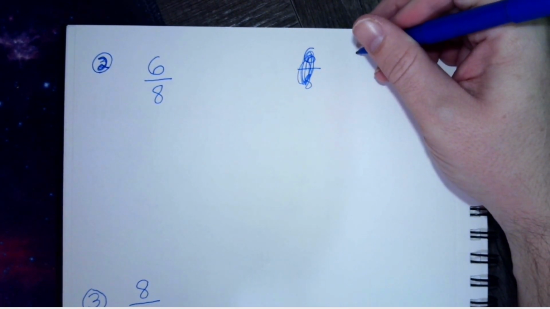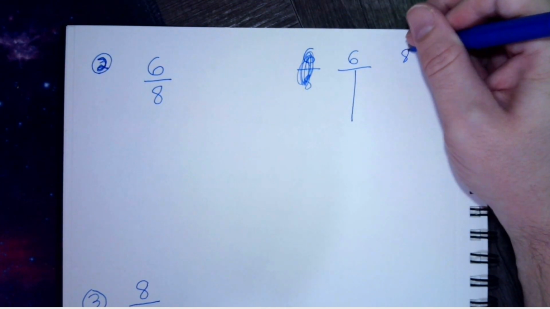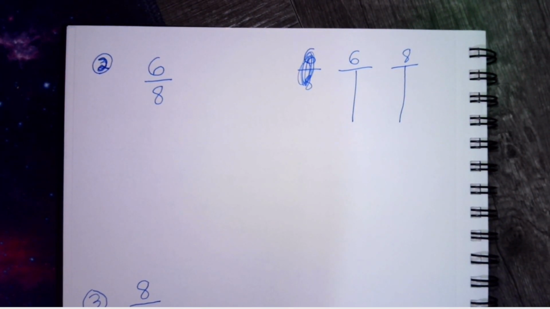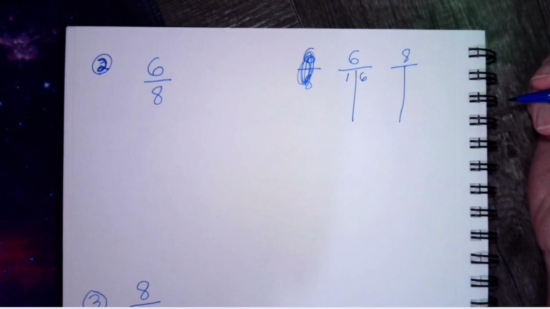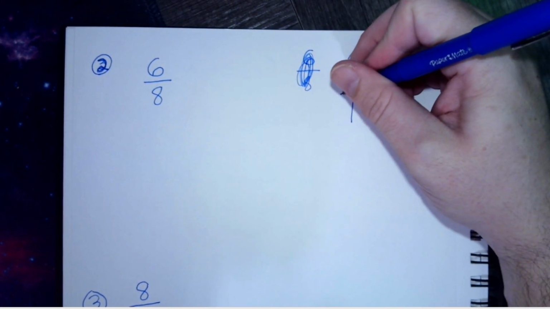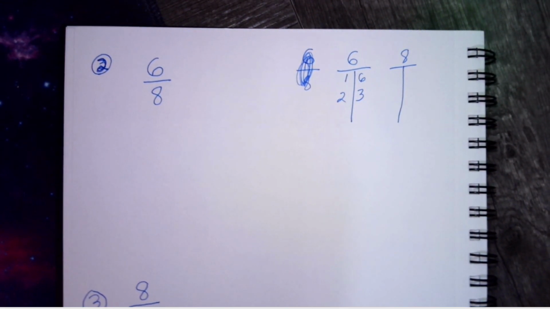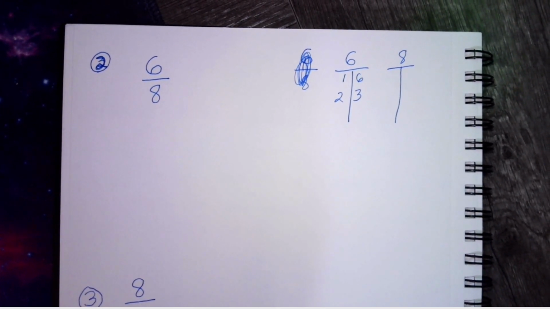So we are going to do 6, and we are going to do 8. All right, so for 6, I know we have 1 times 6, and I also know we have 2 times 3. Okay, so those are all the factors that will give me 6.